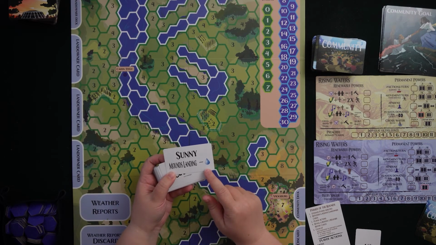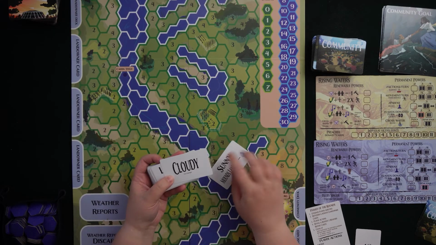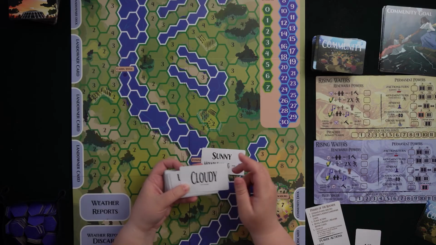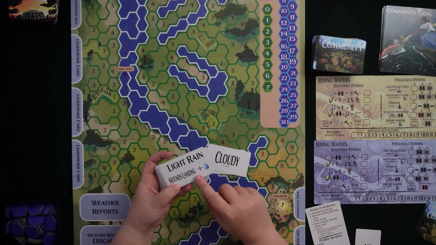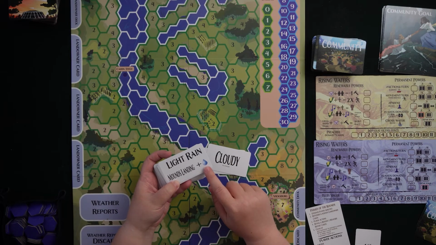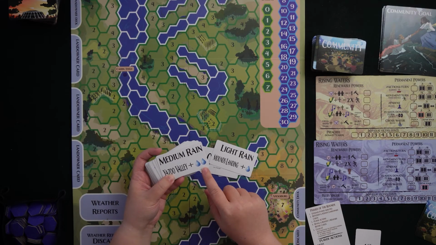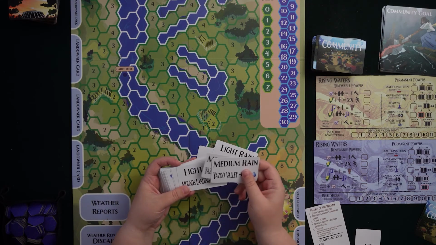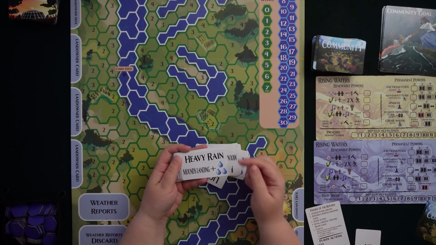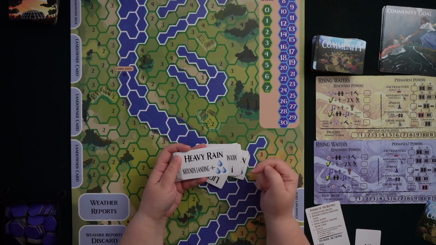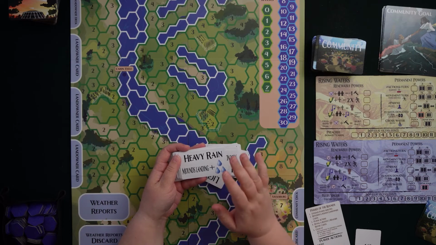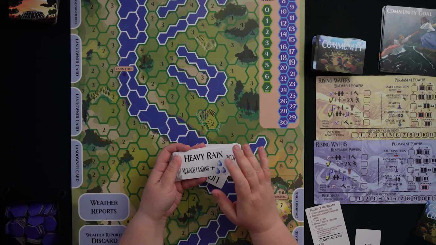And those can look a number of different ways. You can have sunny cards, which are rare but delightful when they show up, that lower the water level. Clouds that leave everything the same. Light rain that adds 1 to the water level in your area. Medium rain that adds 2 to the water level in your area. Or the most dreaded heavy rain that adds 3 to water in your area. So we're going to talk about how you add water as we go.